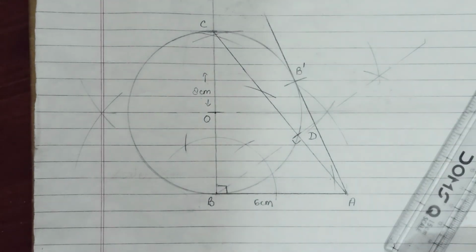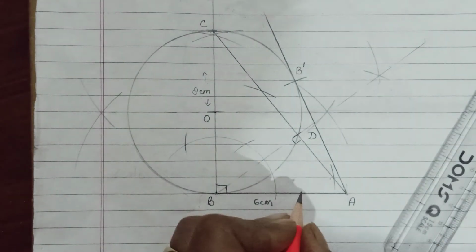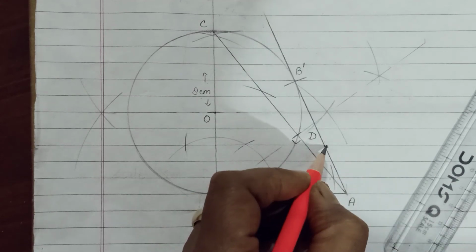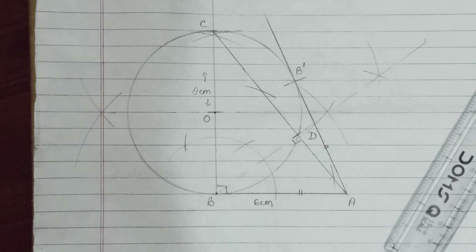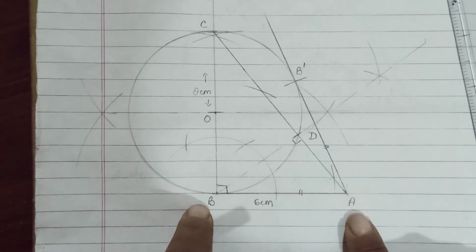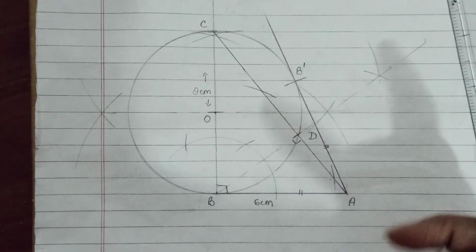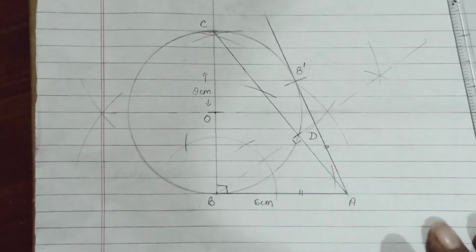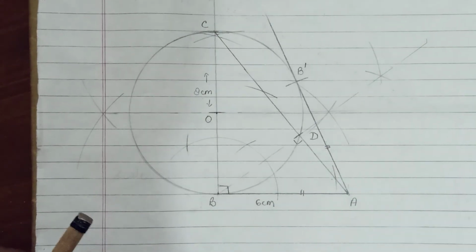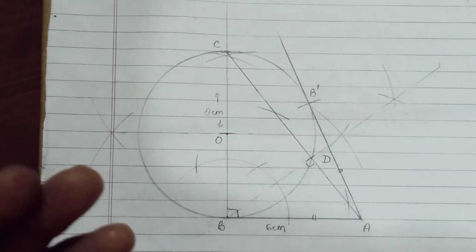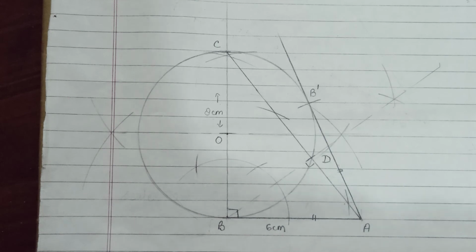So AB and AB dash will be the two tangents and they have to be equal in length. So that fact we have used. We did nothing else, because one tangent I got readymade, so the same measurement I cut on the other side as well and obtained the other tangent. Clear? So there is lots of work in this question. Otherwise it's very systematic. If you understand what we are doing and why we are doing it, then it will automatically be remembered and your construction will be done.